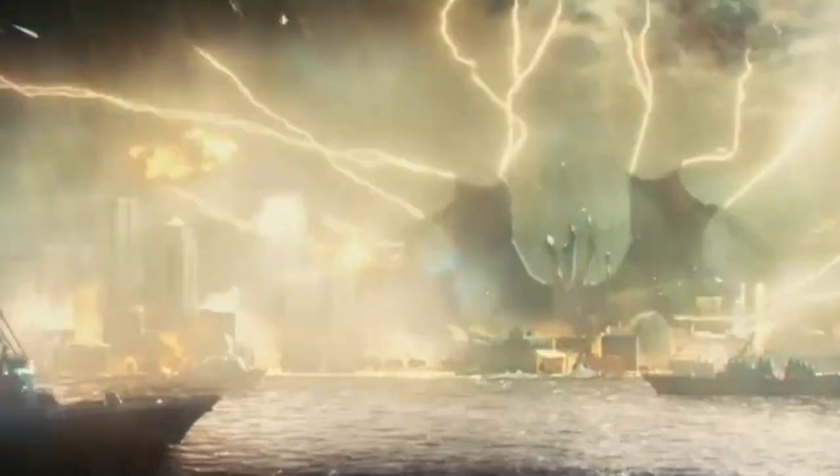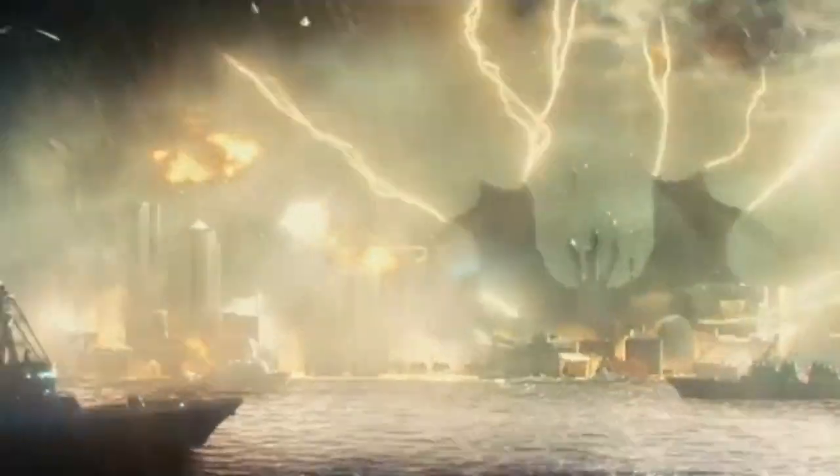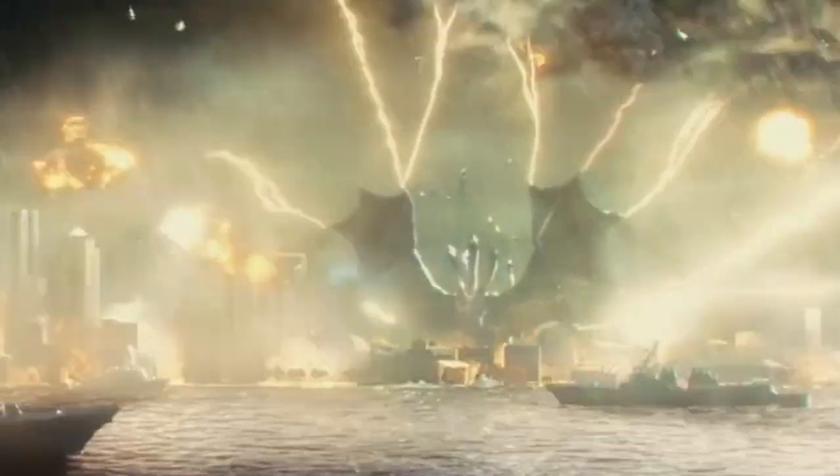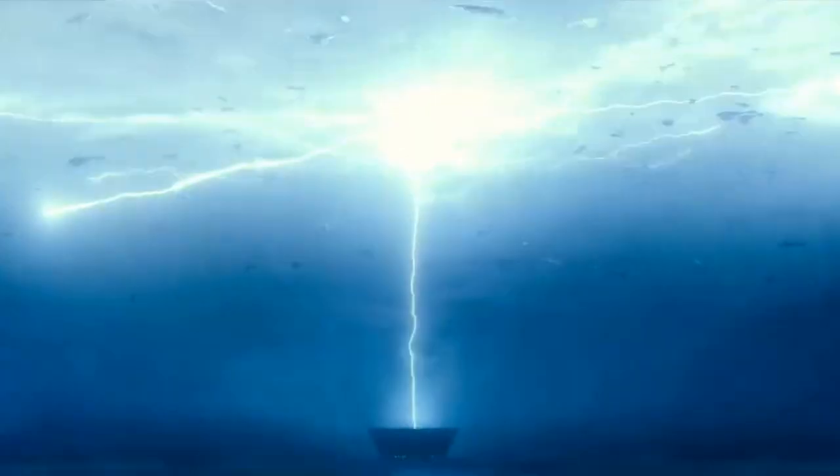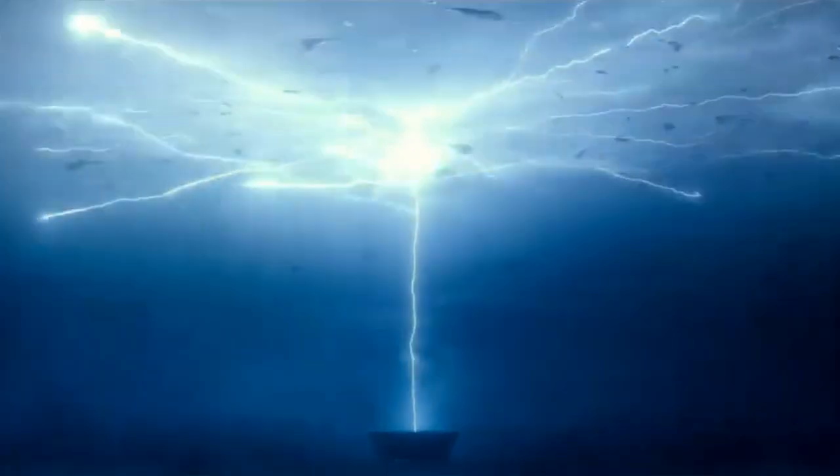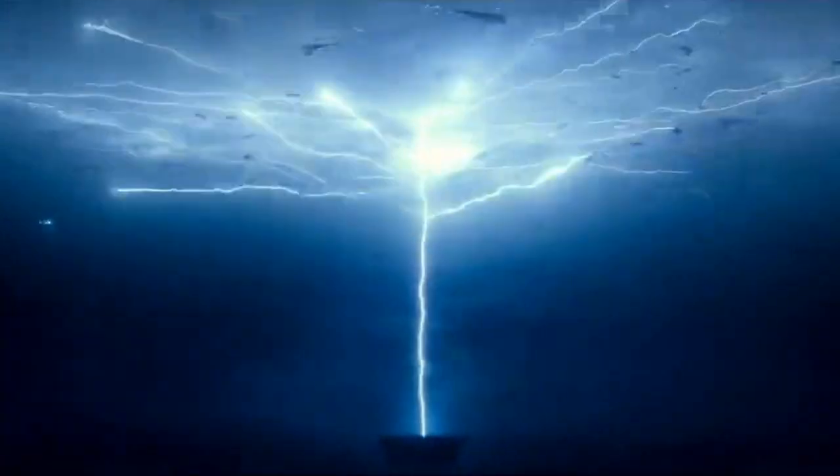Ghidorah shoots lightning into the sky, giving us this glorious shot of the city, every inch of the screen filled with detail. Palpatine shoots lightning into the sky, giving us this glorious shot of not a lot really. Most of the screen is void of anything. We're shown Ghidorah's lightning bouncing between aircraft, destroying the smaller ones and damaging the larger one. We're shown Palpatine's lightning bouncing between spacecraft, destroying some and only damaging others.